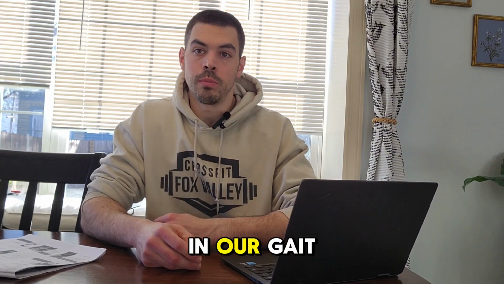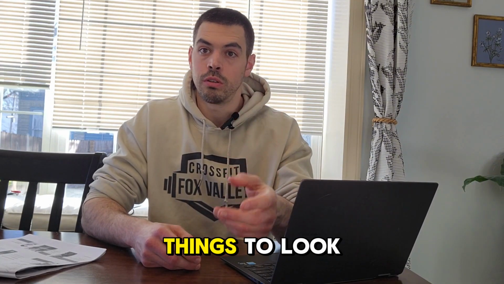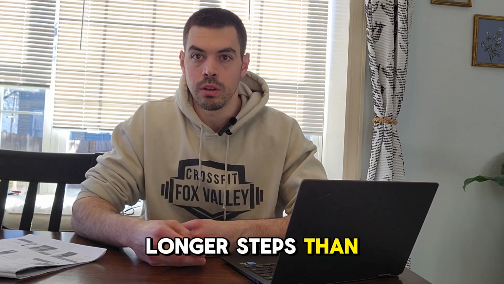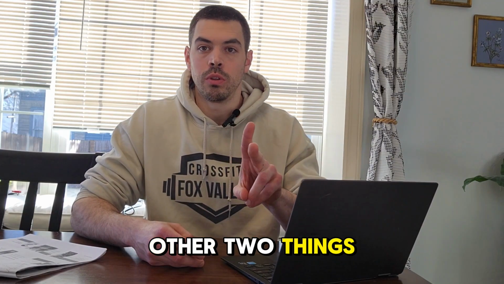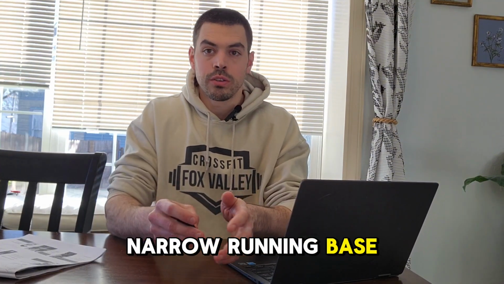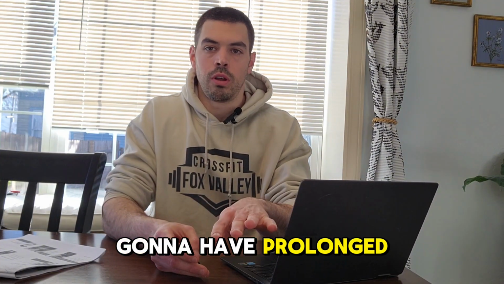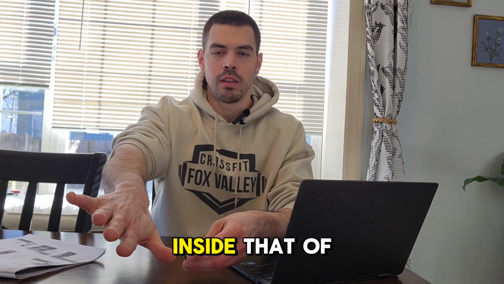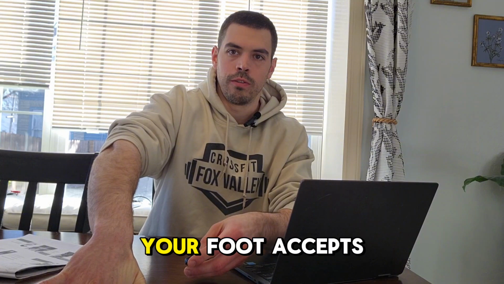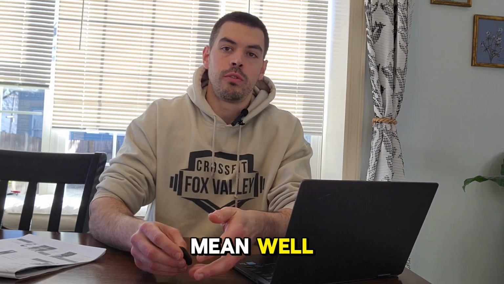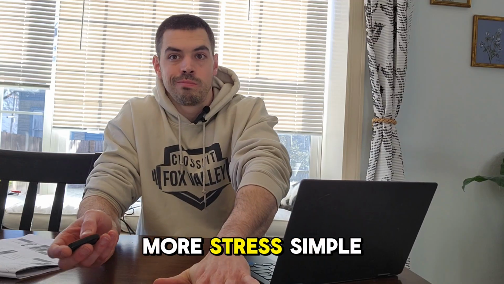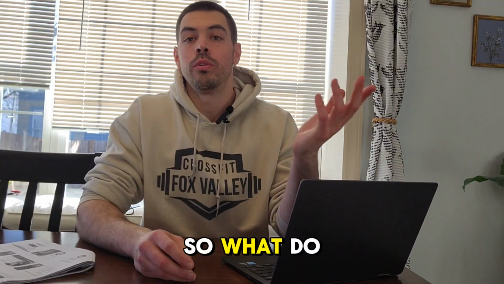So what do we look for in our gait mechanics? Well, again, one of the biggest things to look for is overstriding, so taking much longer steps than you need to. And then the other two things we look for kind of go hand in hand. You might see someone have a more narrow running base, and they're also going to have prolonged what we call pronation, so that movement inside of the foot where your foot accepts weight. What does that mean? Well, if you're spending more time on the foot in this position, you're going to have more stress. Simple enough.